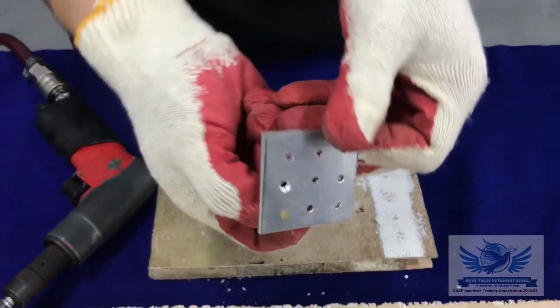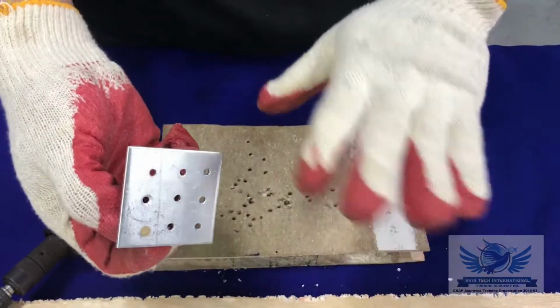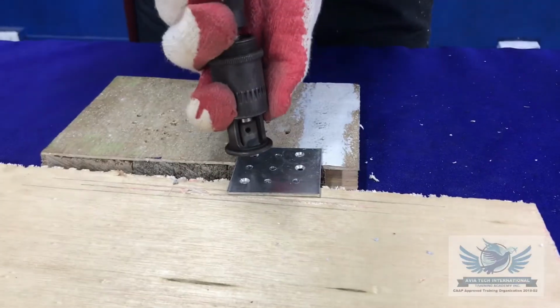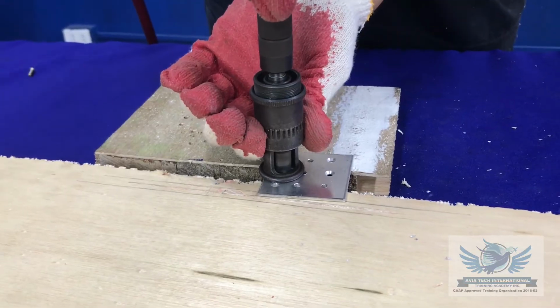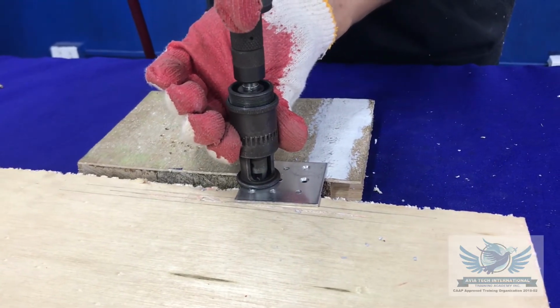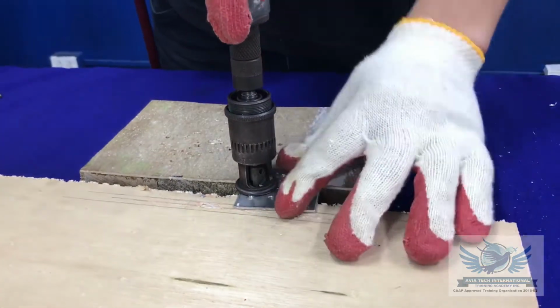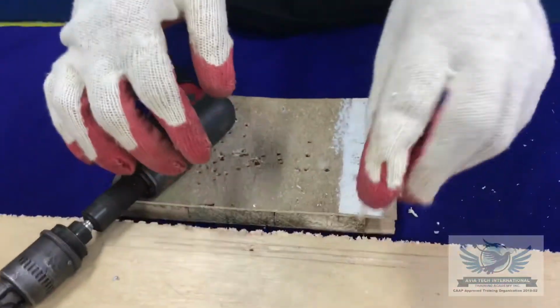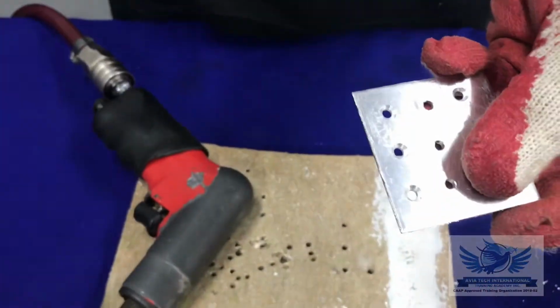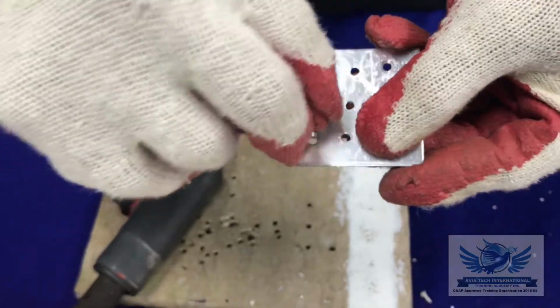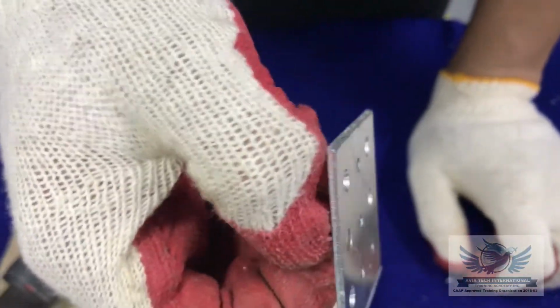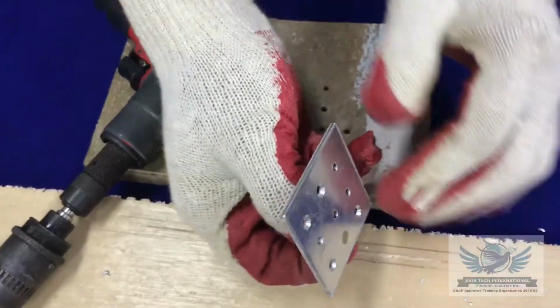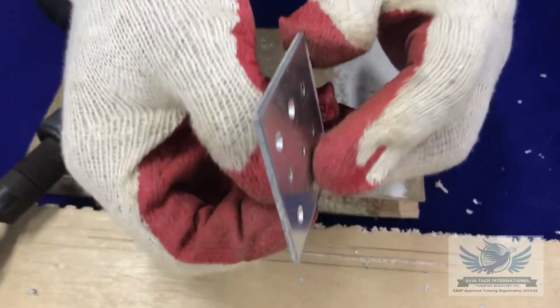Our nest is not deep enough. Adjust the micro stop and try again. Remember that the nest can be 2,000 of an inch up to 4,000 of an inch more or less. And this is exactly the nest we need.